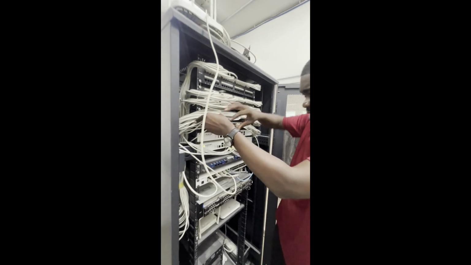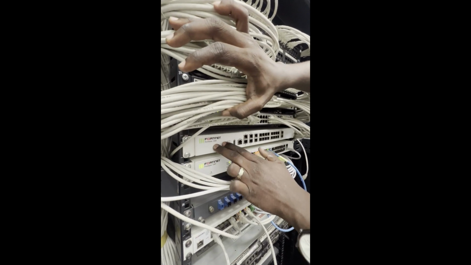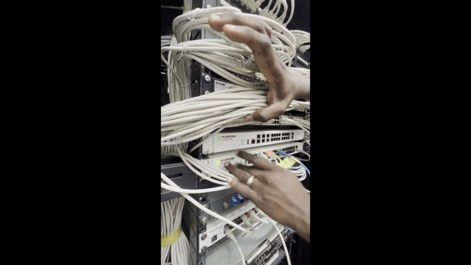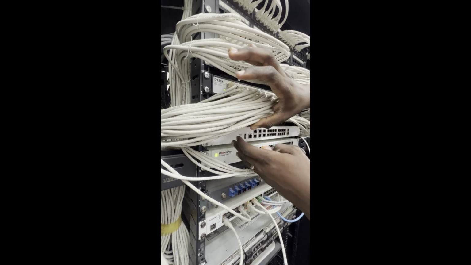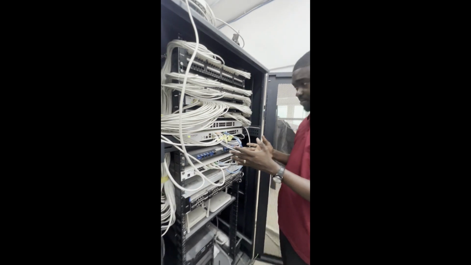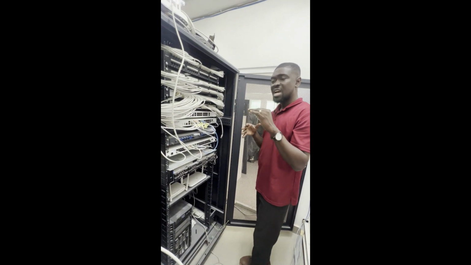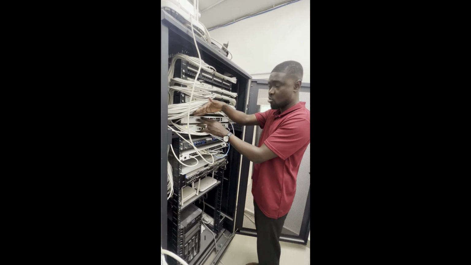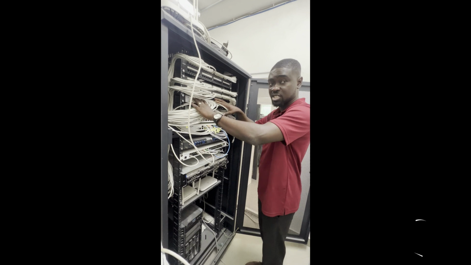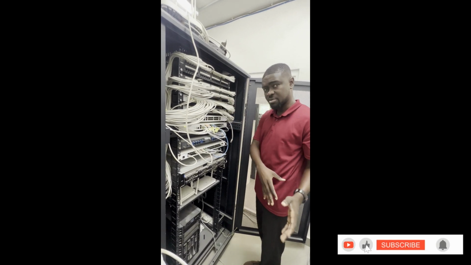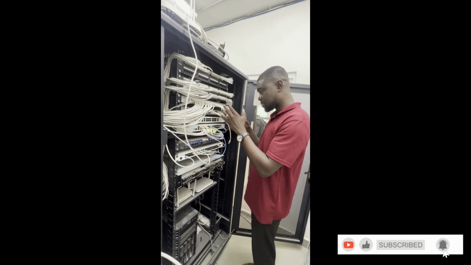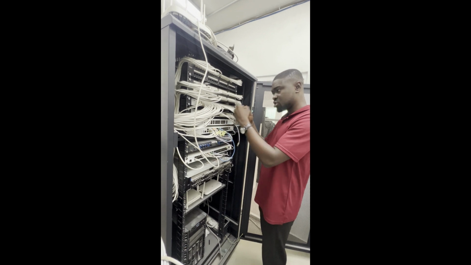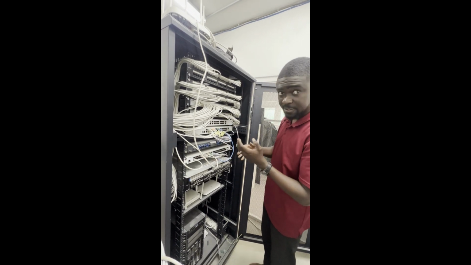Good. So next, our device is the Fortinet firewall. This is called a firewall. So we have two firewalls. What this firewall does is that it filters the network. So you only have access directly to the internet. The internet goes through this firewall in order to be distributed to the switches. So right from the source, internet passes through the firewall. Then the firewall distributes to the switches, and then the switches distribute to the various ports.